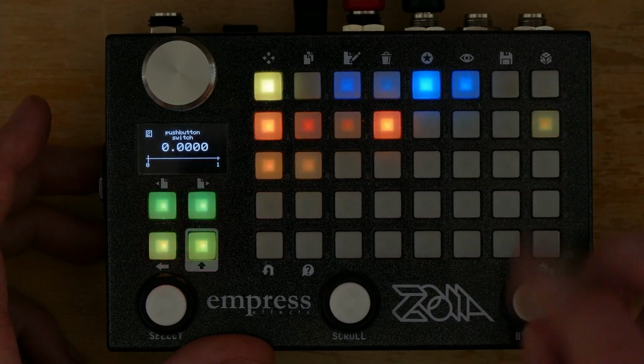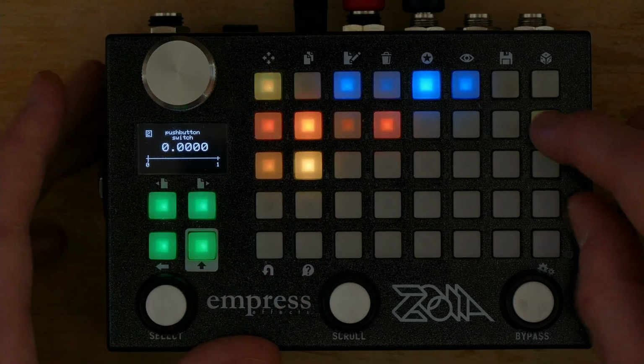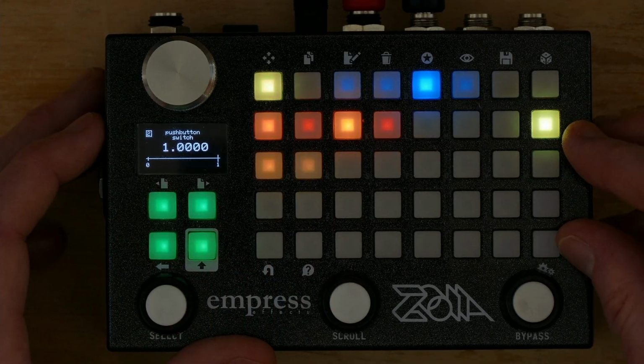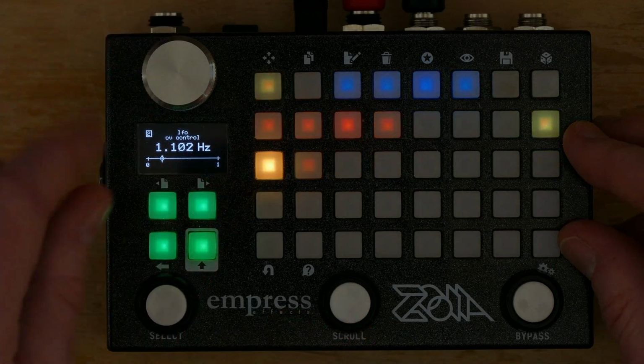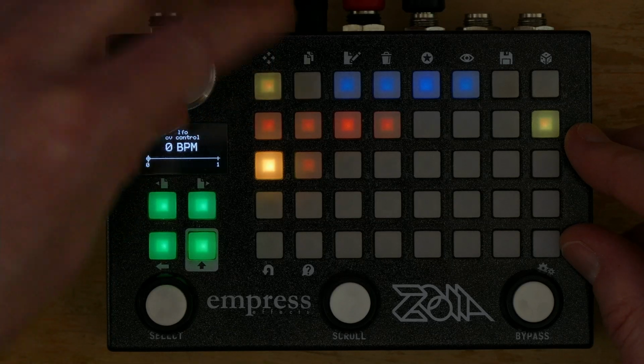So now it's random. And now it's the LFO. Because now the tempo is almost synced with the... I'll do it even slower now.